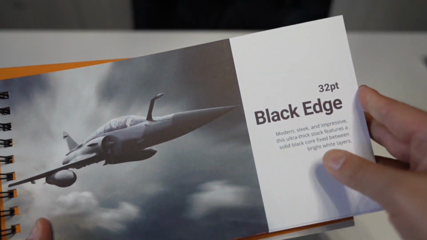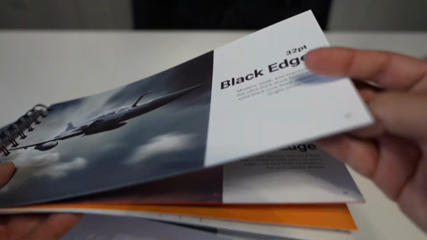Black edge card, so it's very thick, 32 point is very thick. And with this right here, the sides are not white. The sides are actually black. Let's see if I could get this right here. So the edges are black. Right there, you can see it.